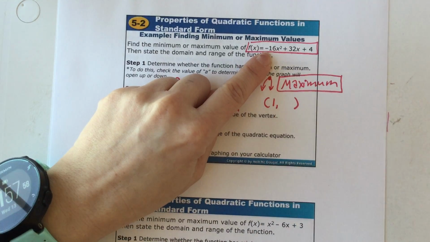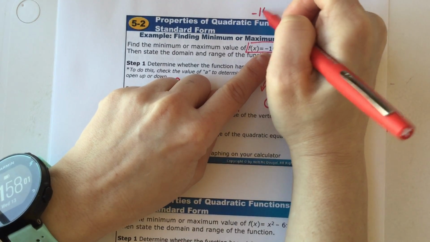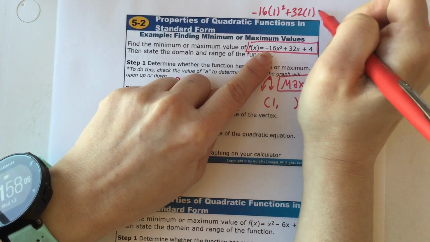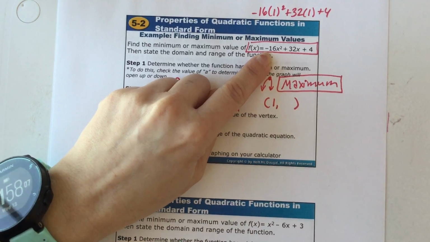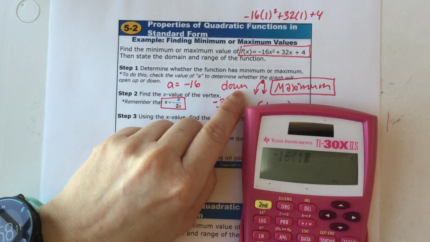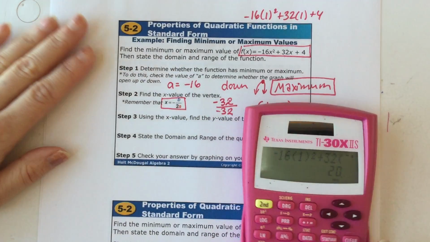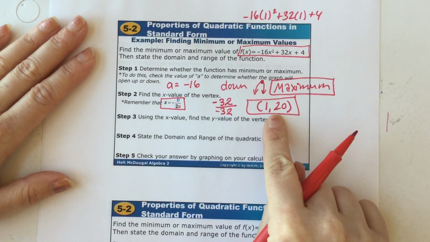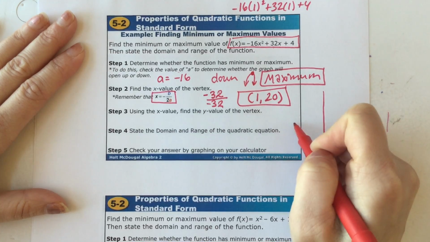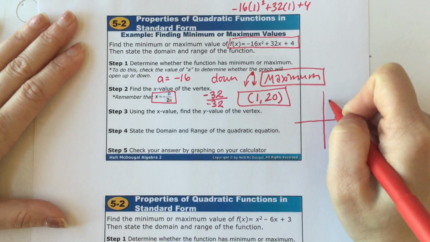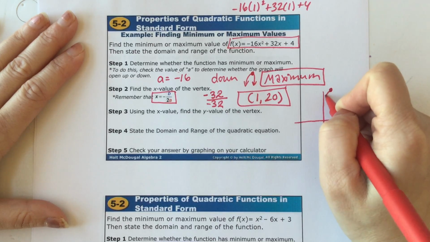To find the y value, we go up to the original function, and wherever there's an x, we have to fill in that x value. We fill in the 1. So if I have negative 16 times 1 squared, plus 32 times 1 plus 4, this would be 20. That's your vertex.